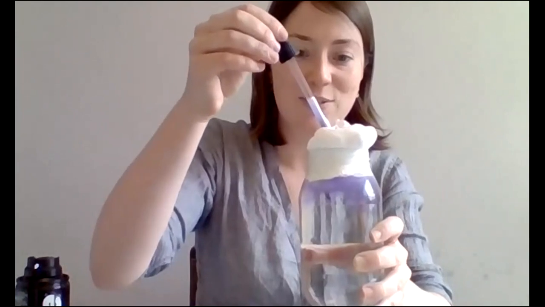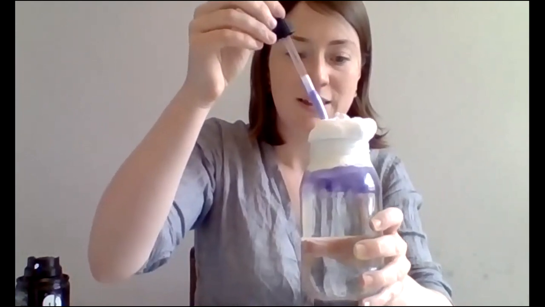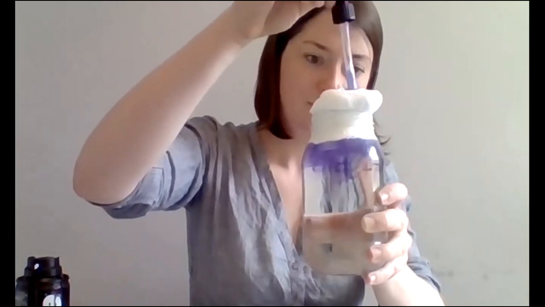So it may take a little while for the food colouring or the ink to start dropping down, but we'll just let it start to fall. Okay, and hopefully you can see it starting to fall down like droplets in a rainstorm.